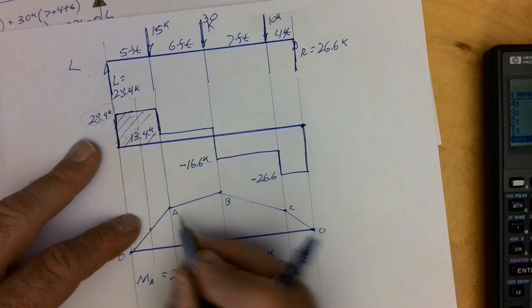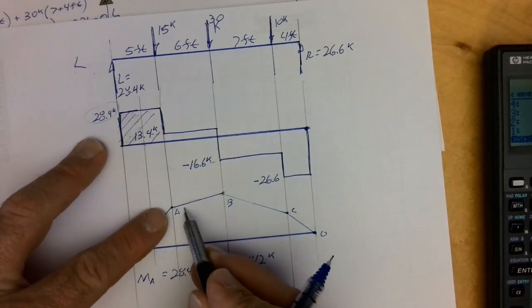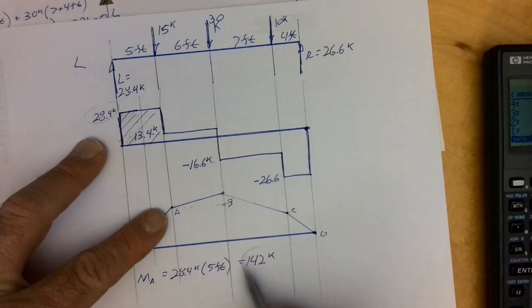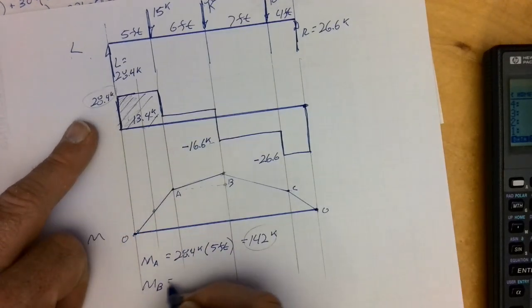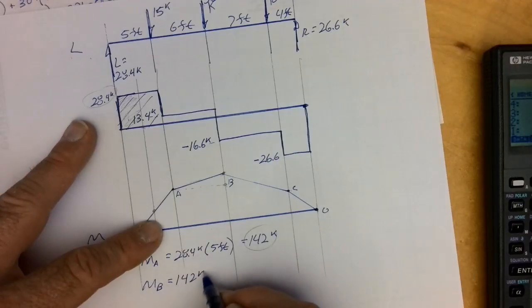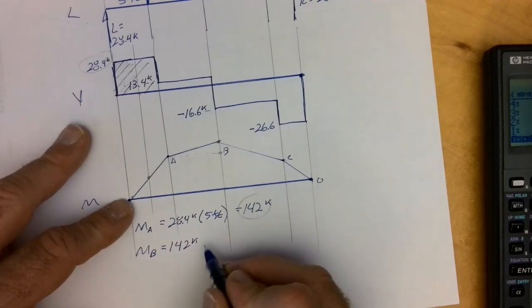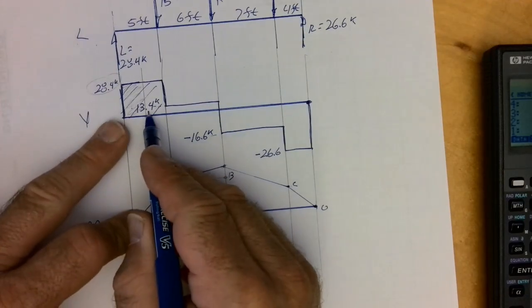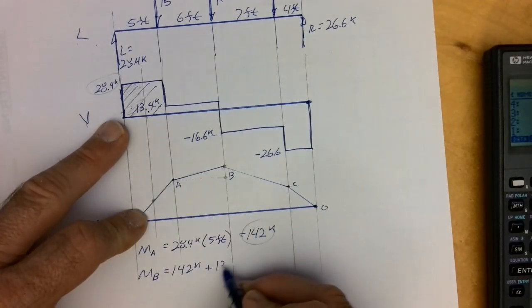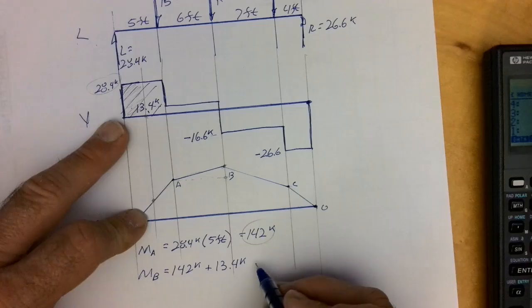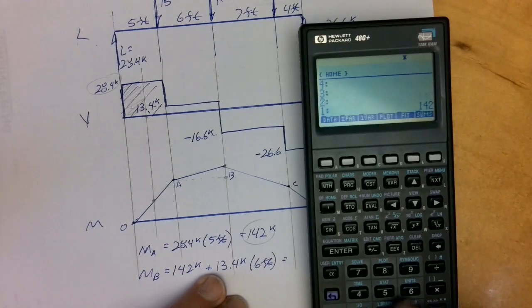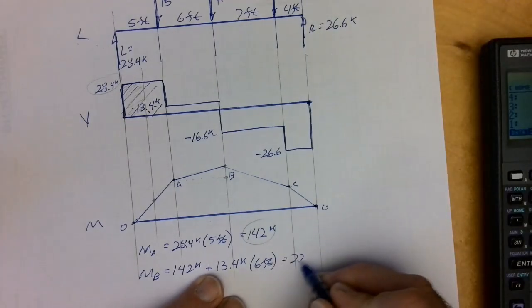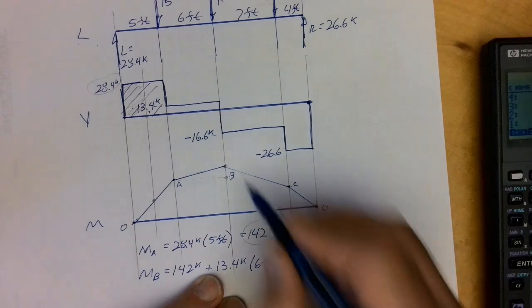Now to get moment at B, I need to add this value to the increase from that shear. So moment at B is going to be 142 plus 13.4 kips times 6 feet, which gives me 222.4 kip feet.